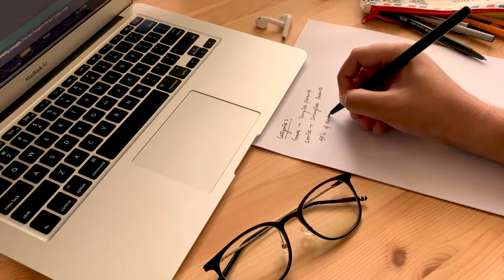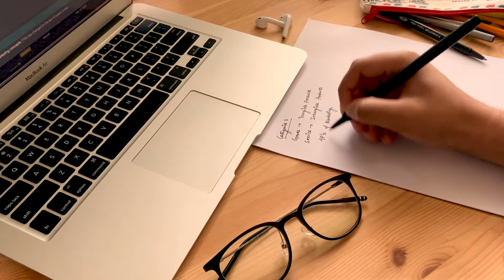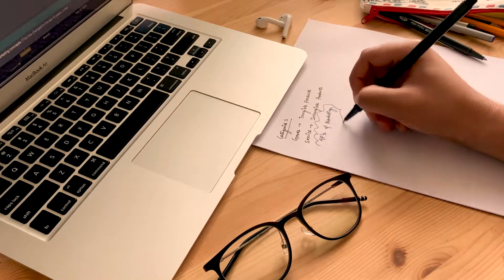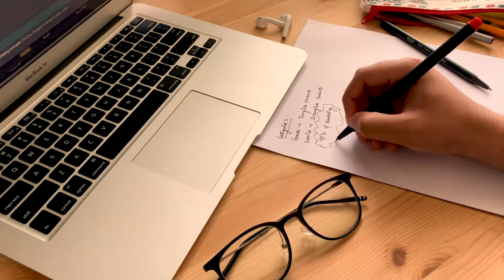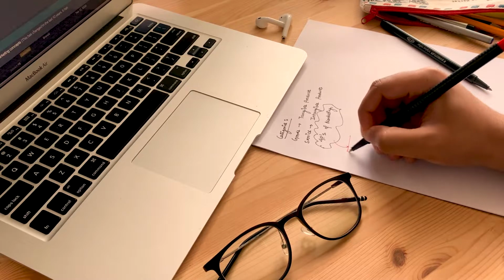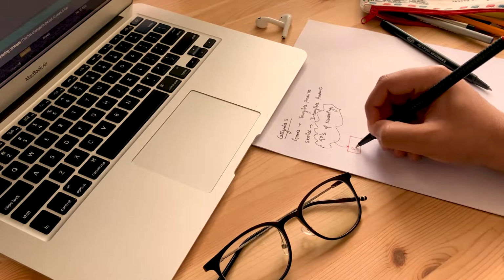So handwriting notes is in general better, and there's a lot of evidence that handwriting notes actually increases retention. When you handwrite your notes, you can categorize your ideas better. You can draw arrows and boxes and use colors, which make it easier for all of us to remember things.